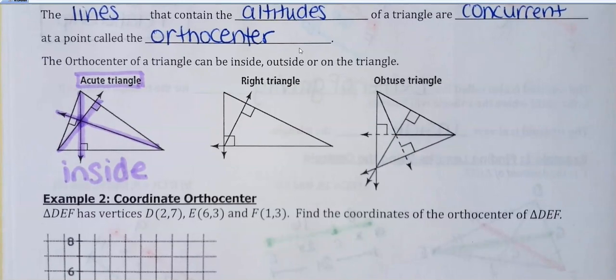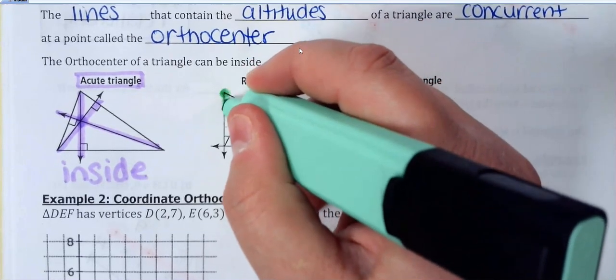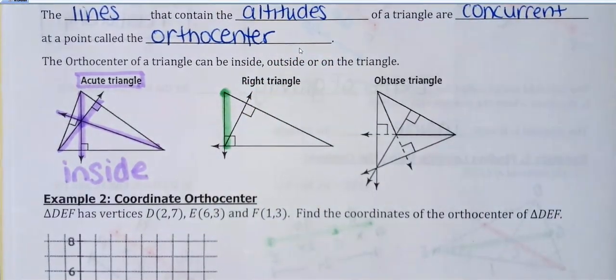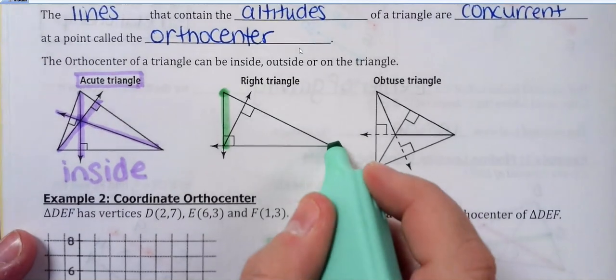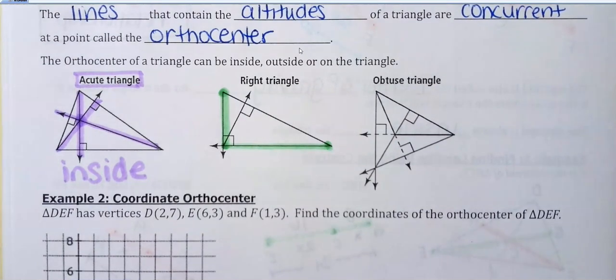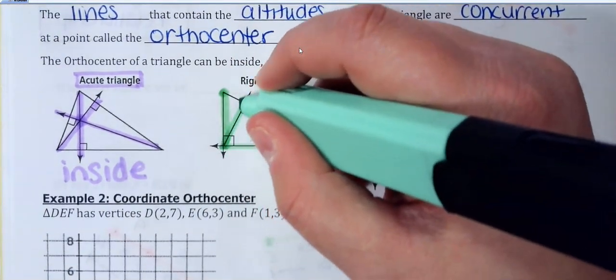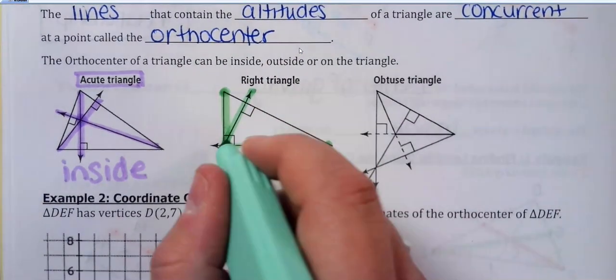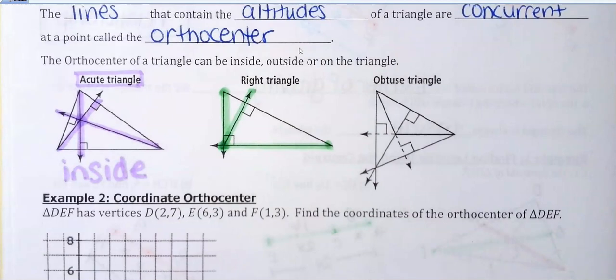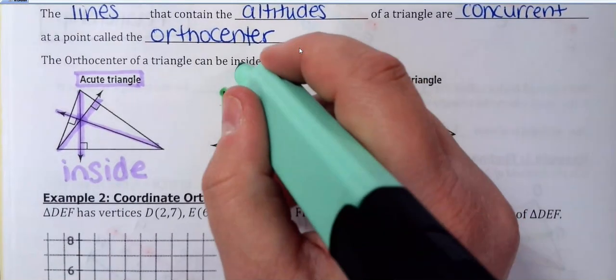Now, right triangle, this was kind of interesting. If I go from the vertex to the opposite side at a 90-degree angle and I have a right angle, one of the sides in the triangle is also an altitude. Same thing here. Vertex to the opposite side at a 90-degree angle, it's actually just another side in the triangle. Those two sides are sides in the triangle, and they're also altitudes for the triangle. And then the third one is going to be this guy right here, vertex to the opposite side at a 90-degree angle. The intersection of those three is right in the corner where that right angle is, and so the orthocenter is actually on the triangle if you have a right triangle.